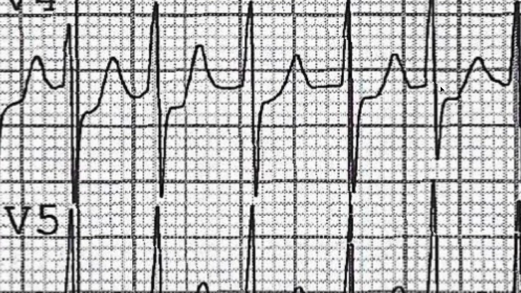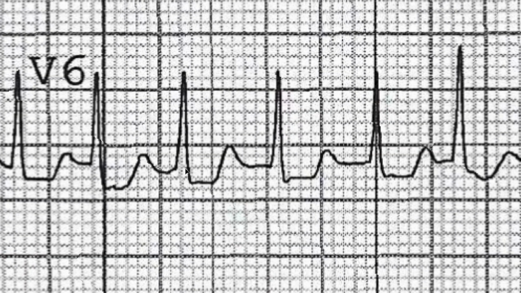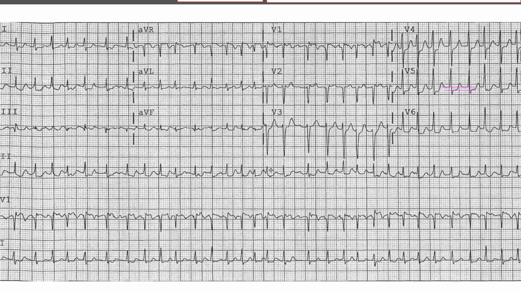So here we definitely have some sort of ST depression present. If we move over to lead V6, again, same thing. Grabbing it right here, look at this. It's exactly 1 box, really. So something is going on, but it's happening in every single beat. That's the key, okay? It's happening in every single beat.